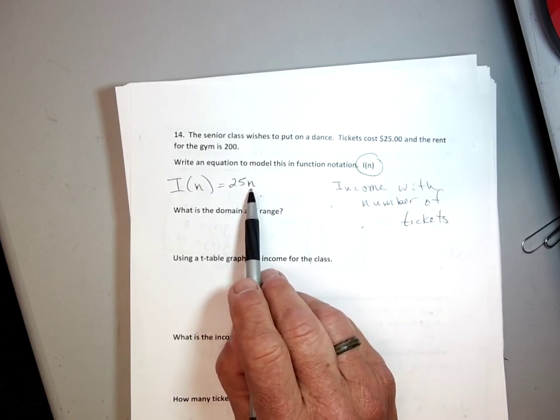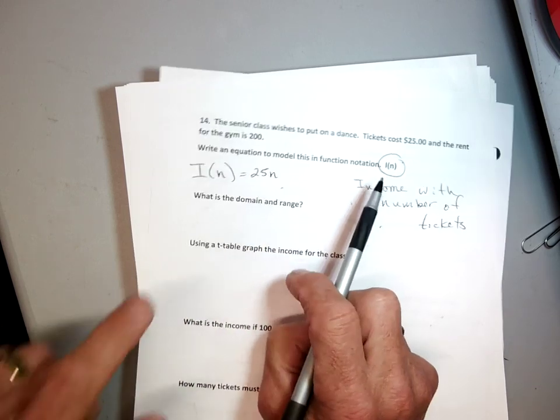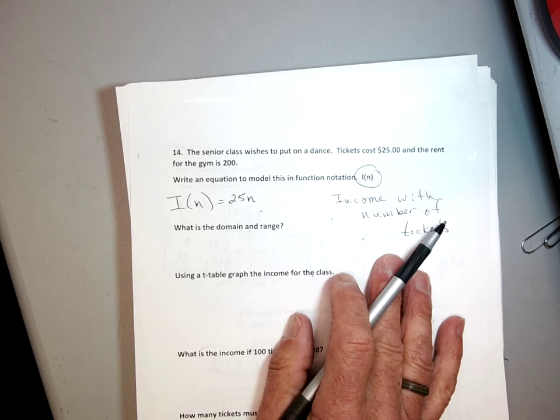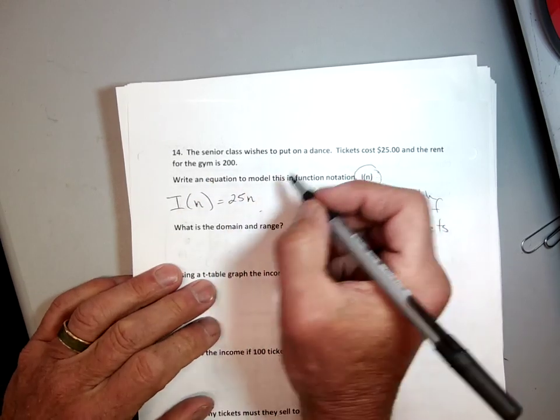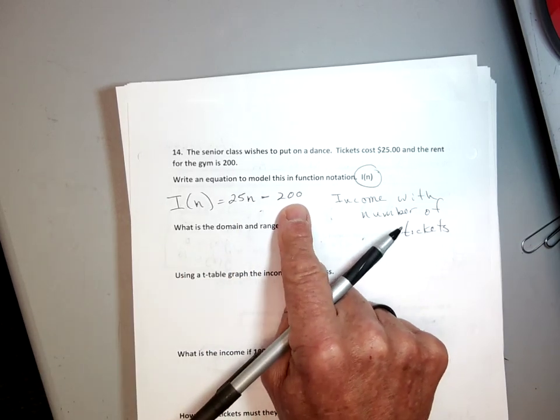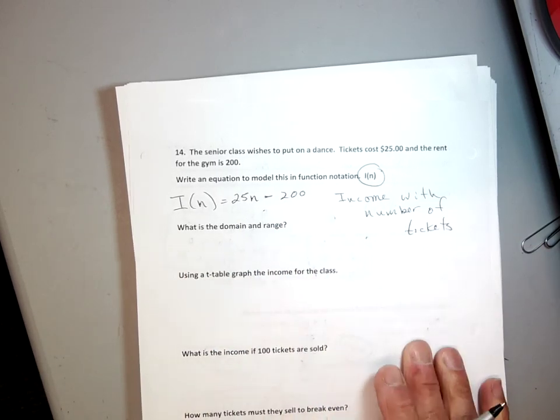I sell two tickets. But we're already $200 in the hole. We've got to rent the gym. So if we don't sell any tickets, we've lost $200. So we're going to say minus $200 because that is minus income. We had to rent the gym. We're already behind. Okay. Now, what's the domain?